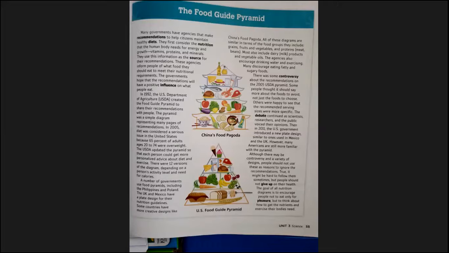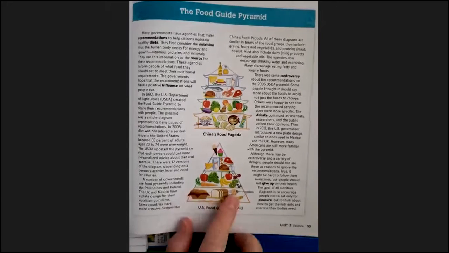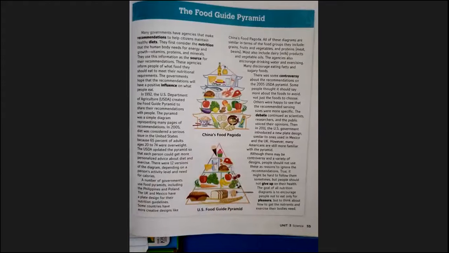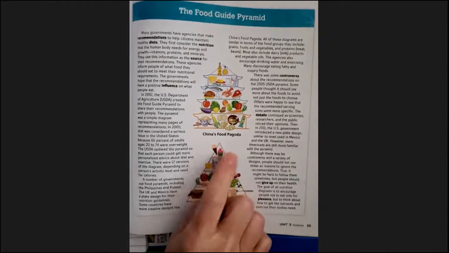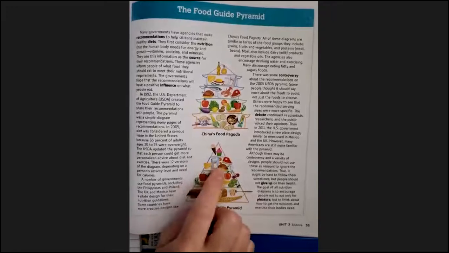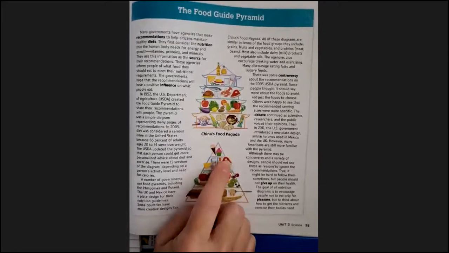There's a reason that this drawing is shaped like a pyramid. And the reason is that you're supposed to eat the most of these foods and the least of these foods. The smallest piece is the point of the triangle, right? And so this is an ice cream cone and a cupcake. So that's sweets. And this is fats and oils and proteins. You need the least of these.